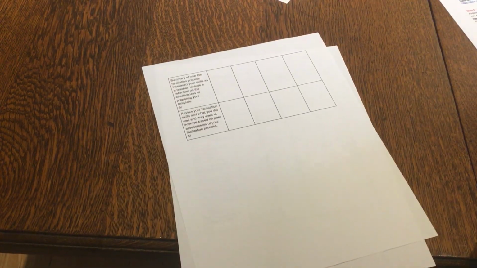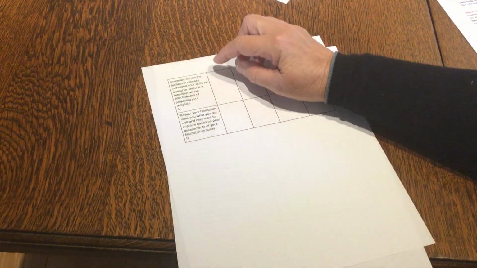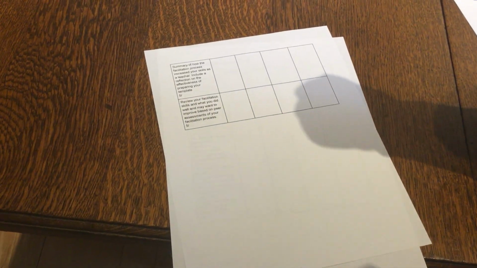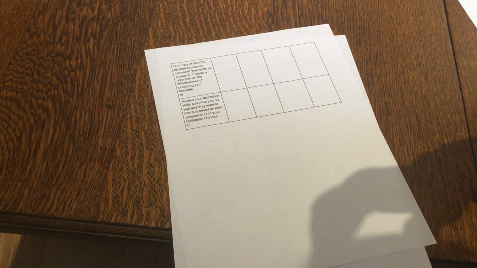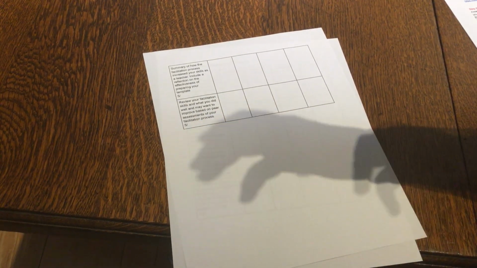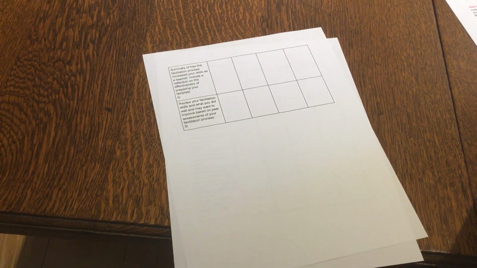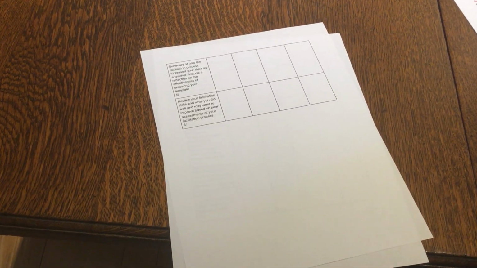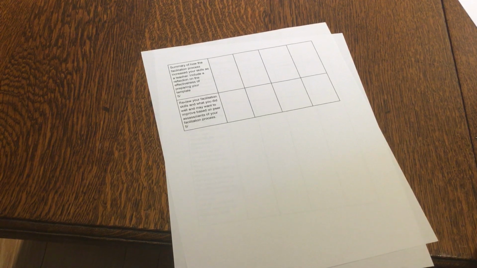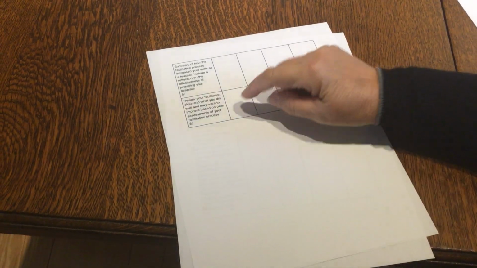And the last 2 things you're answering are: give a summary of how the process increased your skills as a teacher, because we are facilitators. And include a reflection on the effectiveness of preparing your template, having the questions ready before you met with a group. And then the last one is review your own facilitation skills and what you did well and may want to improve based on peer assessments of your facilitation process.